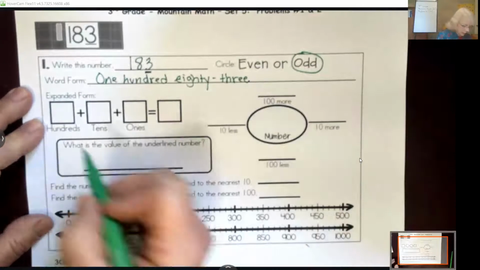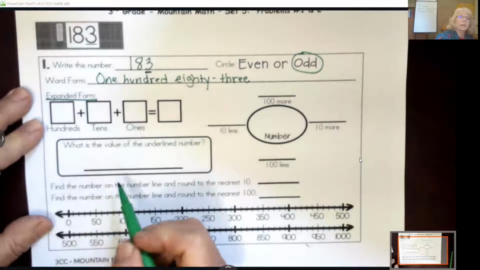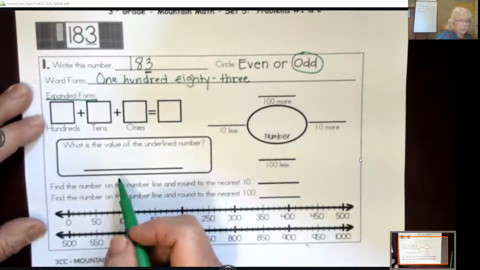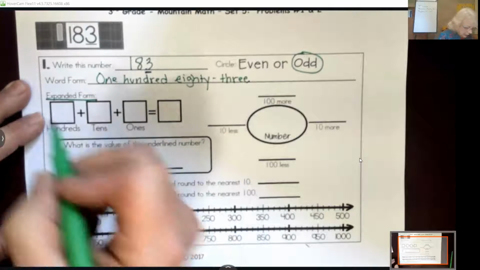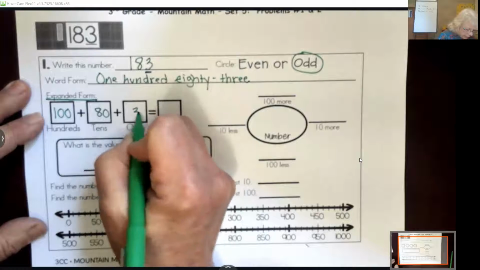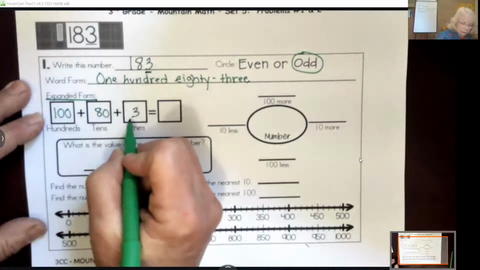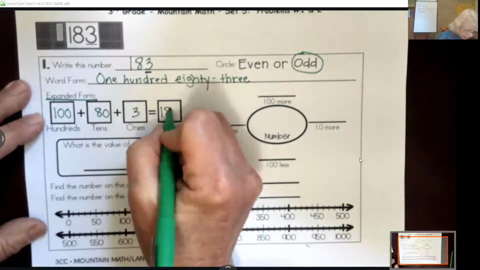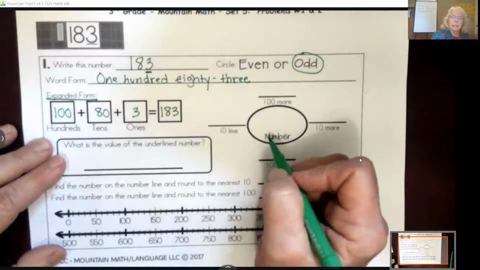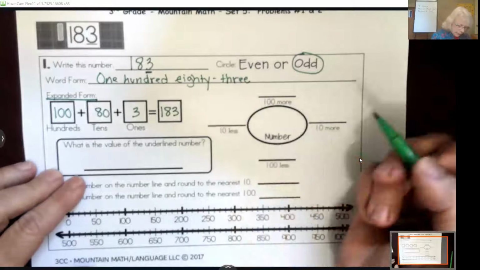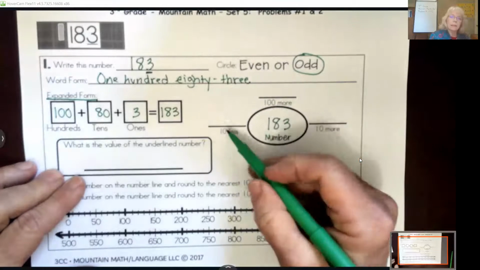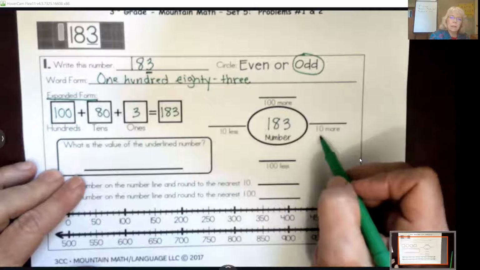Expanded form is the next thing it's asking us to do. Expanded form looks very much like how the number sounds when it's in the hundreds. So it's 183: 100 plus 80 plus 3 equals 183. Okay, we're going to go over here to this part of the problem where it asks us to put our number first and then tell us 10 less, 100 more, 10 more, 100 less.